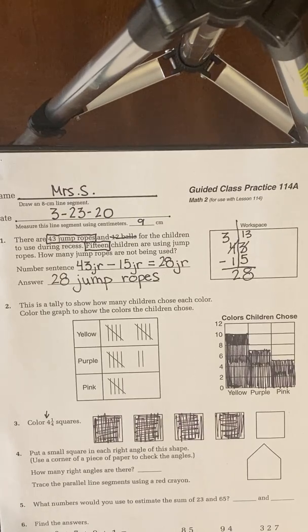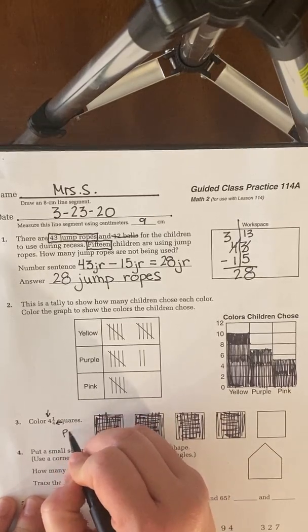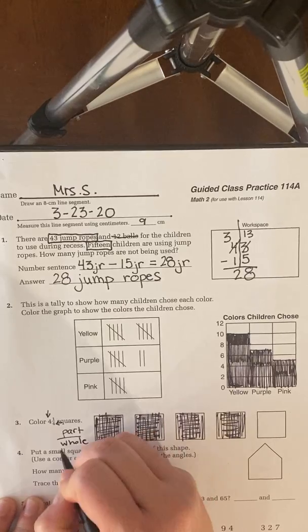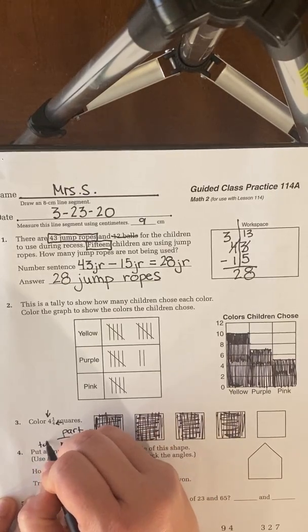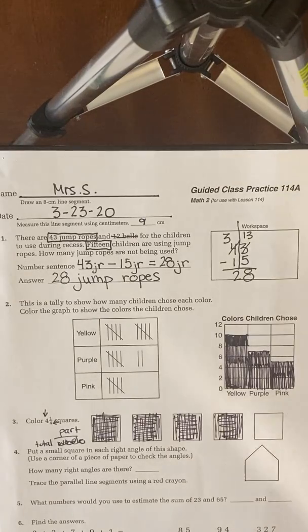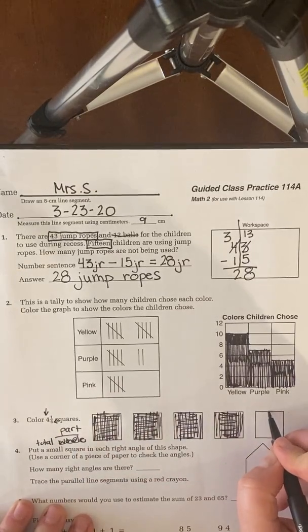What do you guys think? Yeah, 4, right? Because I have to look at that bottom number. My fractions are always part over whole, right? Or sorry, no, not whole. Total. I have whole on the brain because we just colored in 4 whole squares. So part over total. So how many total pieces do I need? 4. So let's go ahead and break this into 4 pieces.